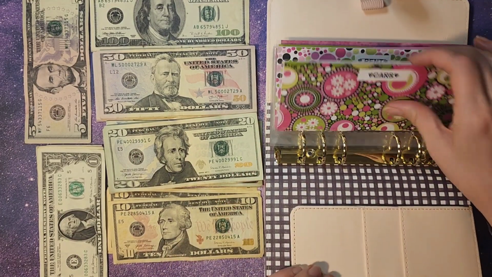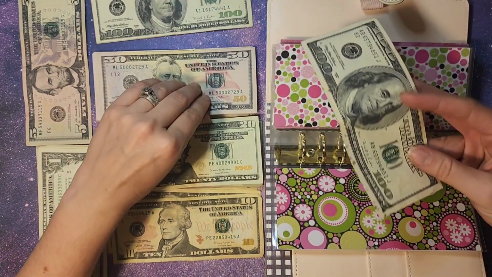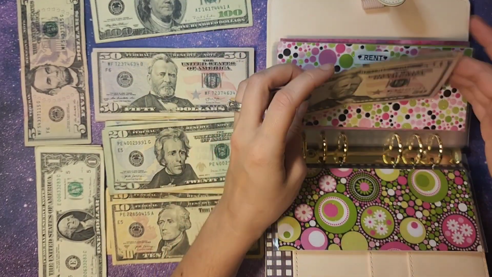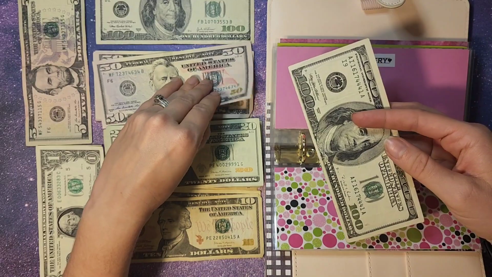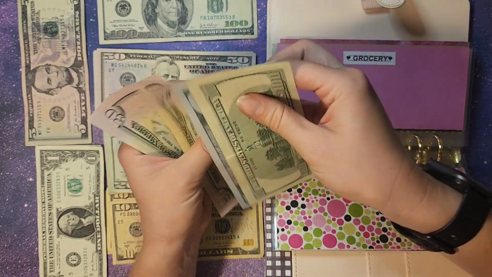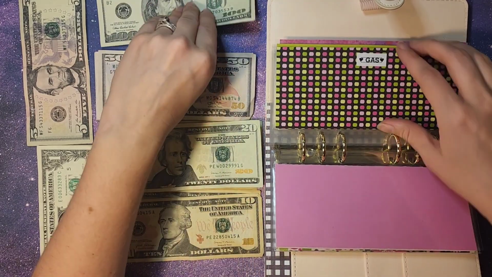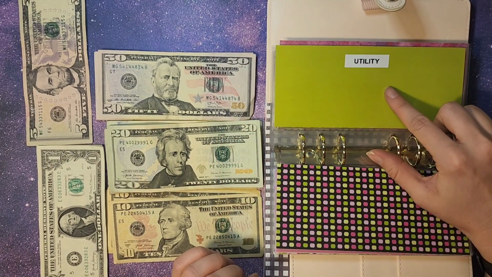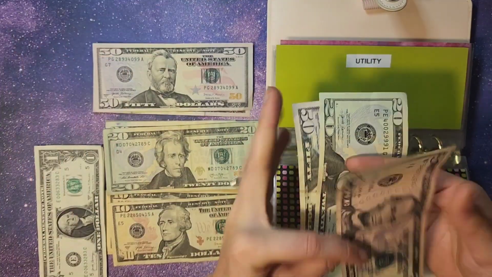All right, first up, cars is in the account to be paid. Rent, we are putting $150. Then we have groceries at $150. Perfect. Then we have our gas. We're adding 100, giving us now 200. Then utilities needs 75.